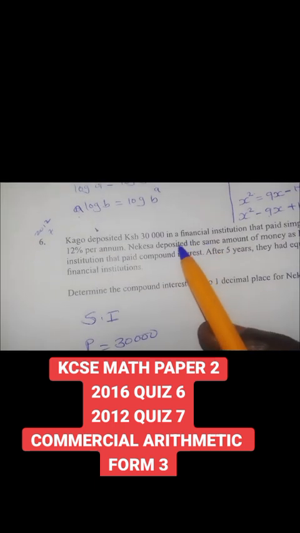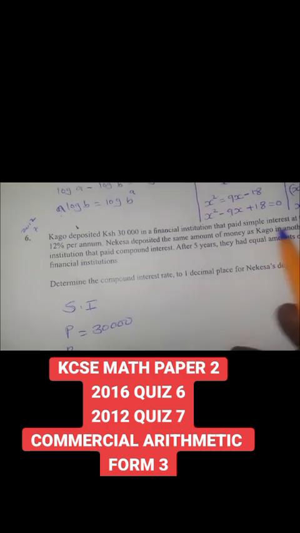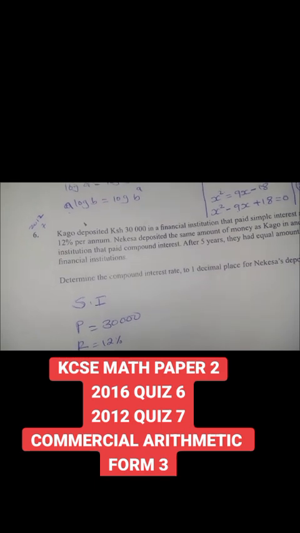So we have the principal as 30,000 in this case. The principal is 30,000. On a financial institution, the rate, we have 12%. Nekesa deposited the same amount, so we have two people here. This is Cargo's, and this side, we have Nekesa.